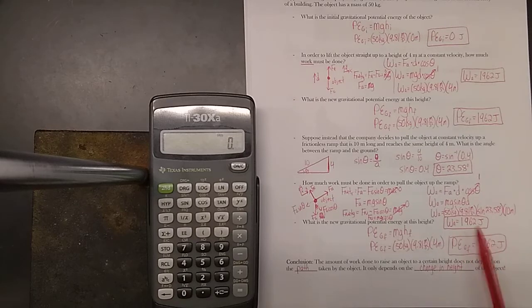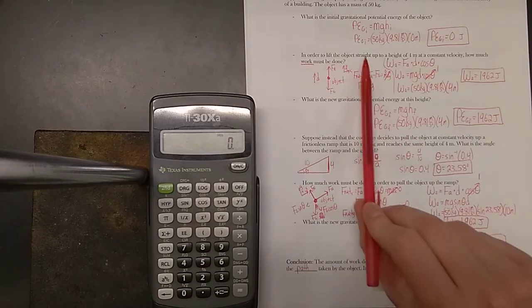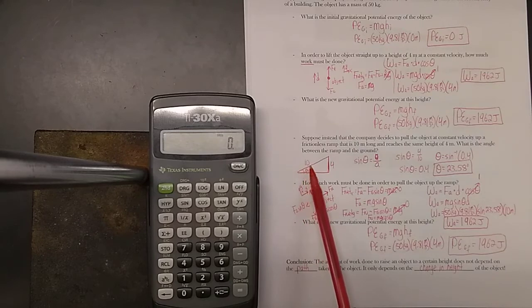Not because they make you do less work, but because they allow you to use a smaller force. The trade-off is the displacement you have to move the object through is greater. Here, we just had to lift the object up 4 meters. Here, we had to lift over 10 meters. So the force is smaller for a ramp, but the displacement is bigger.